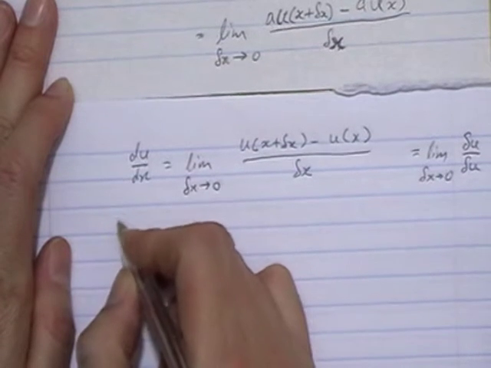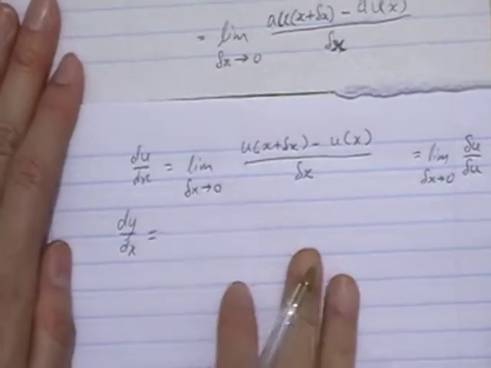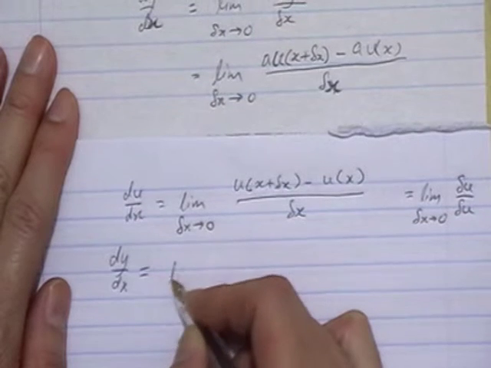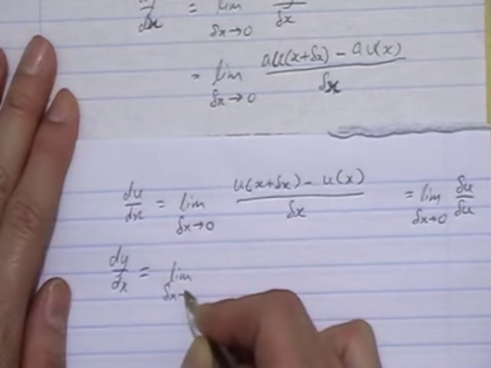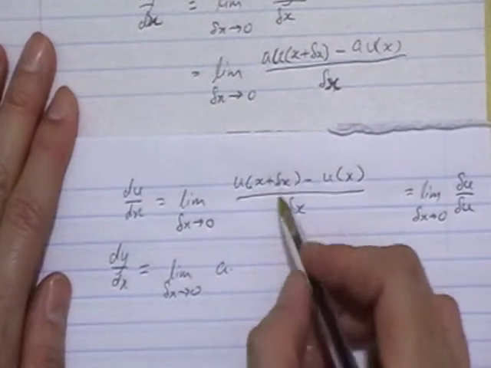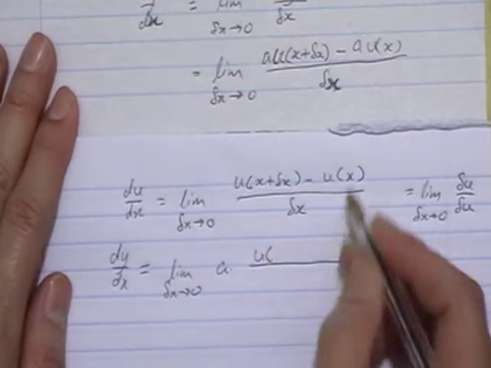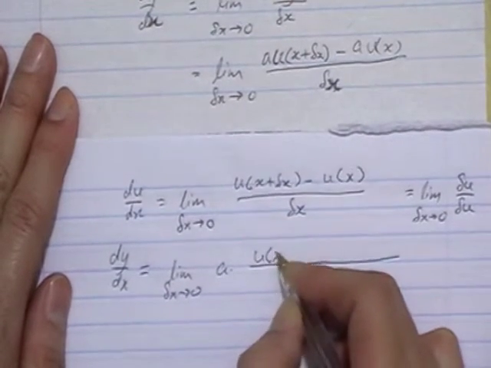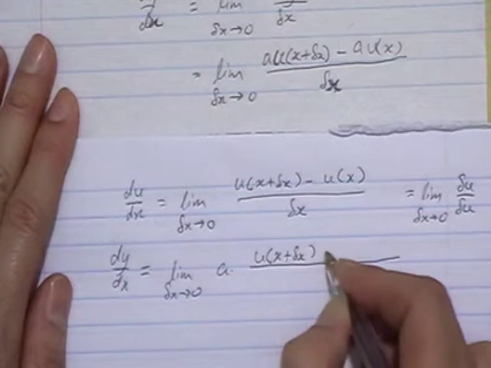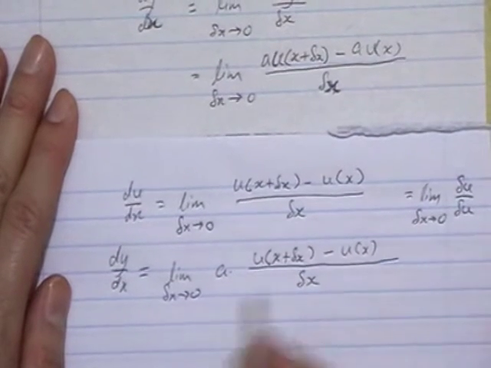If I carry on with the dy dx, I would factor out the a, I would write out the remaining terms, u of x plus delta x minus u of x divided by delta x.